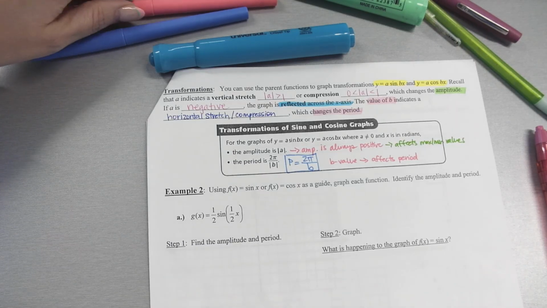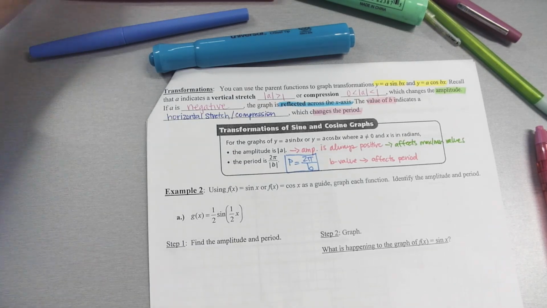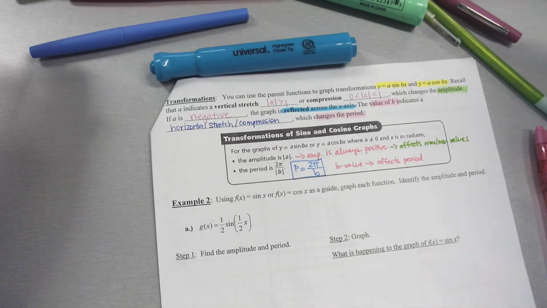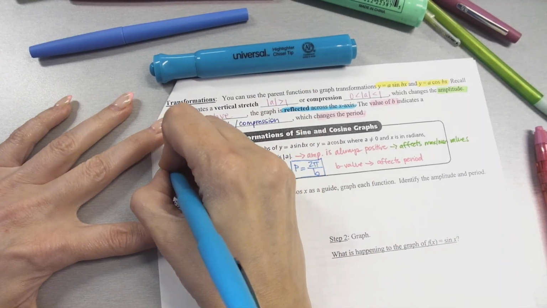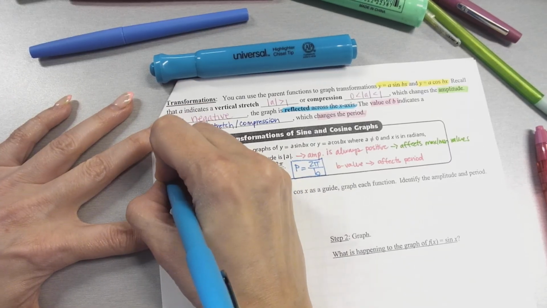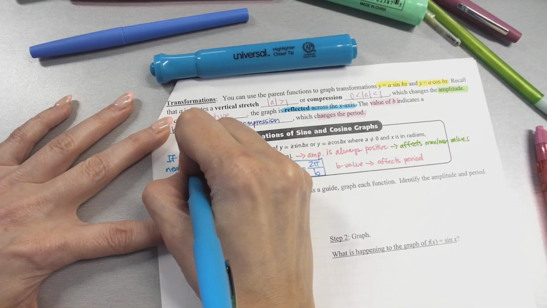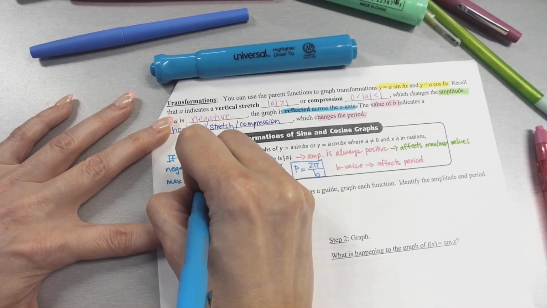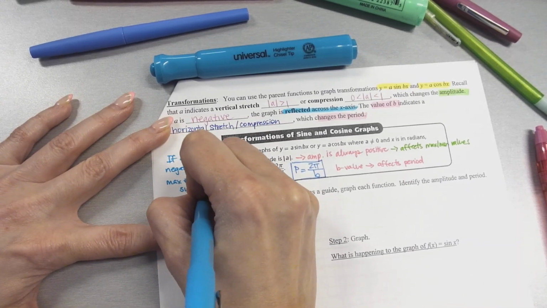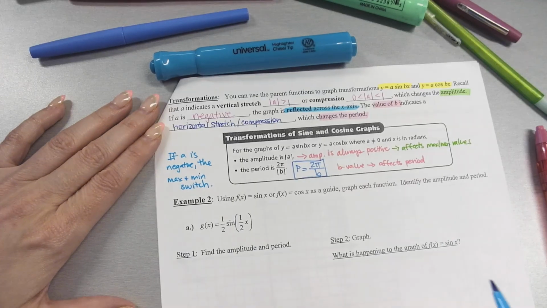Okay, and then the last thing we want to notate is if you have a negative value, so if a is negative, the max and the min are going to switch.